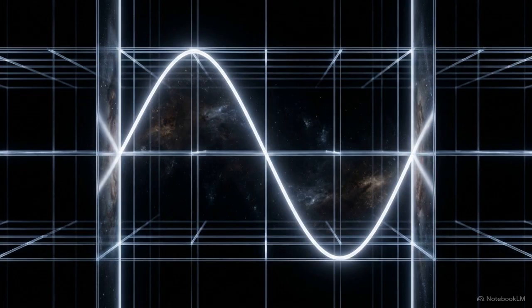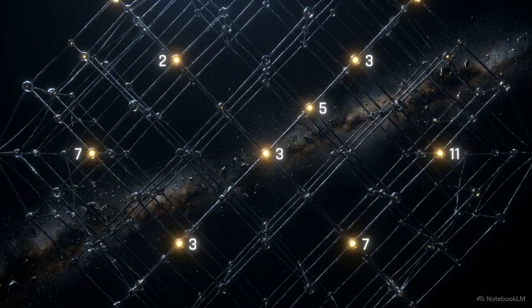Because this lattice is a discrete structure, these waves can only settle into stable configurations at specific intervals. This identifies prime numbers as the foundational resonant nodes, dictating exactly where energy can and cannot cluster.